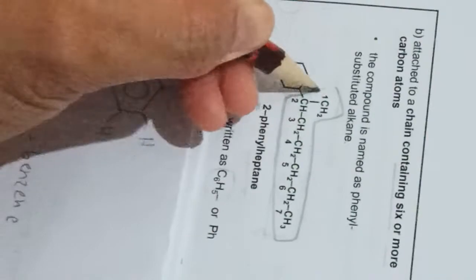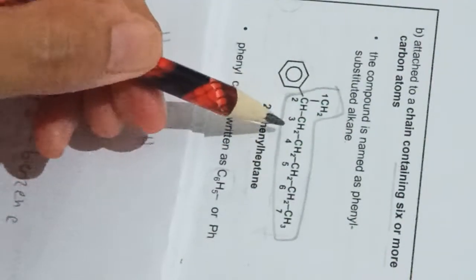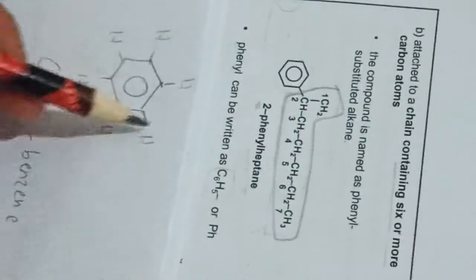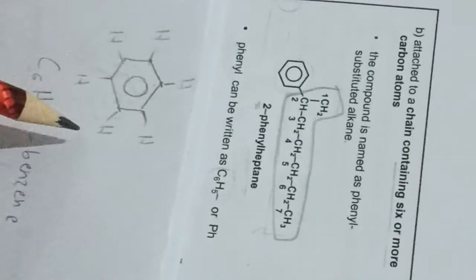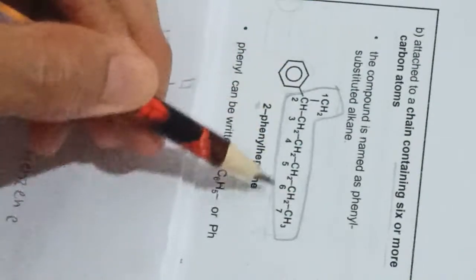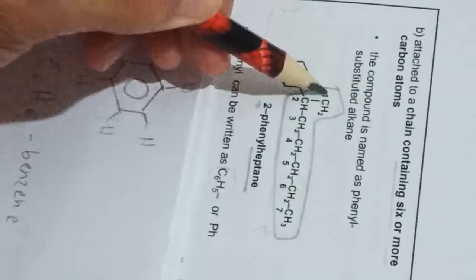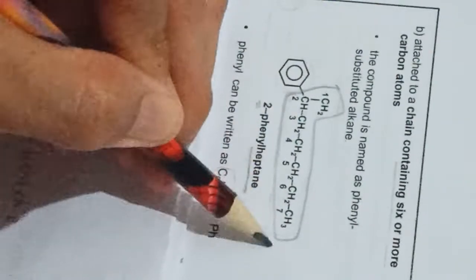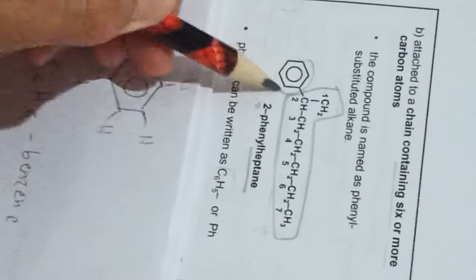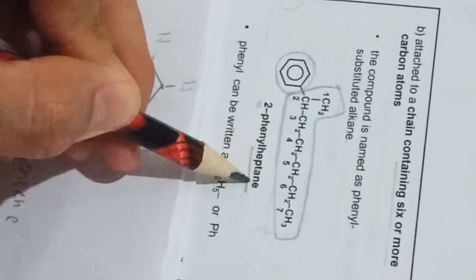So when this benzene is attached to a chain that has 6 or more carbon atoms, the carbon chain will be the parent here, because it has more carbons than the benzene itself. We have 7 carbon here. So 7 carbon with all single bonds is called heptane. So this carbon is carbon 1, 2, 3, 4, 5, 6, and 7. The phenyl now, because it is a substituent, is attached to carbon 2. So that will be 2-phenylheptane.